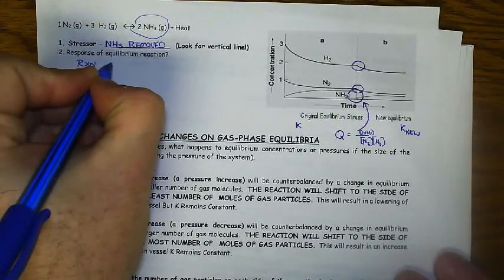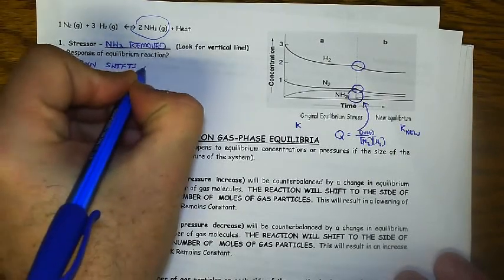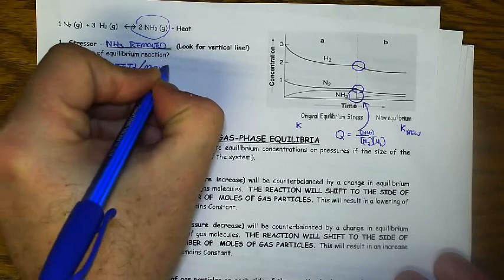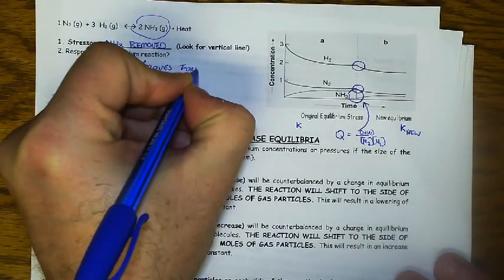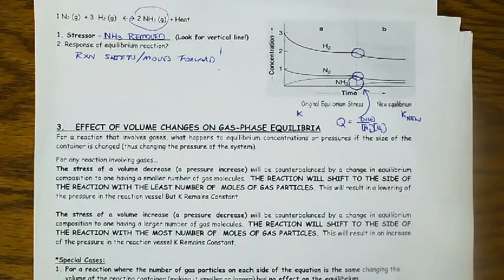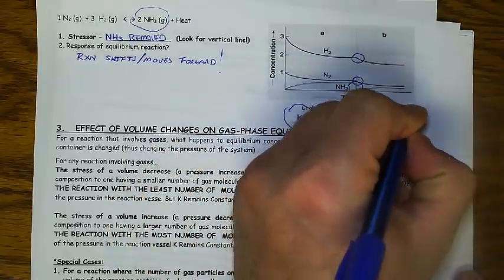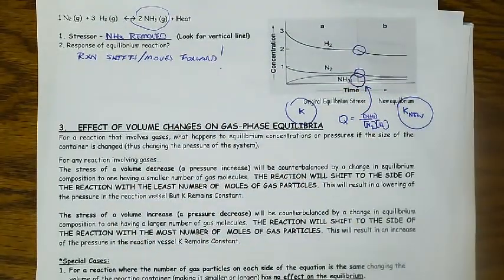The reaction shifts or moves forward to reestablish equilibrium. Again, once it's done, the original K you had will equal the new one.